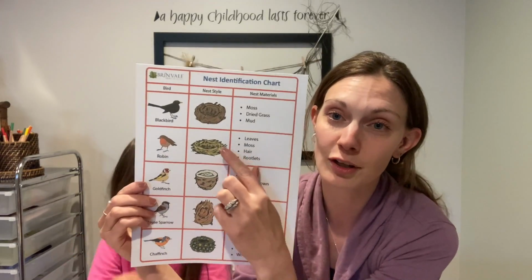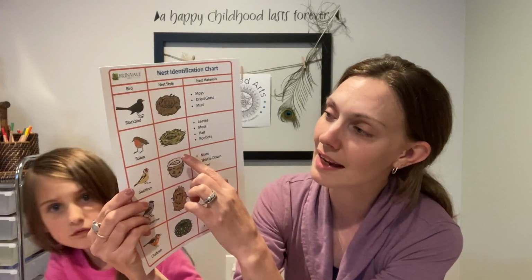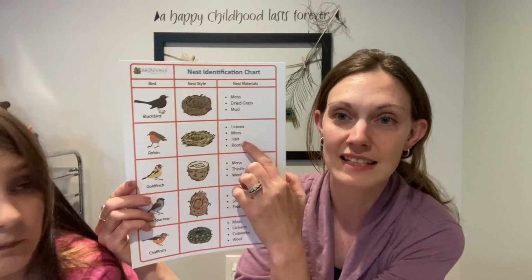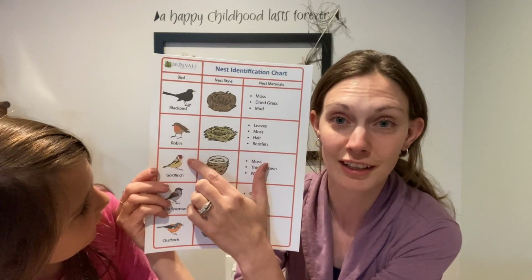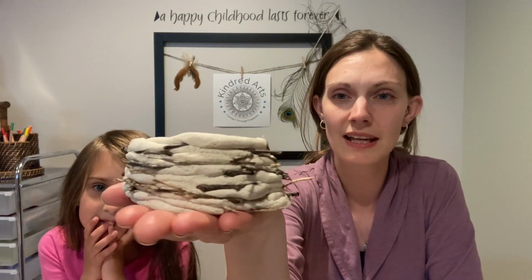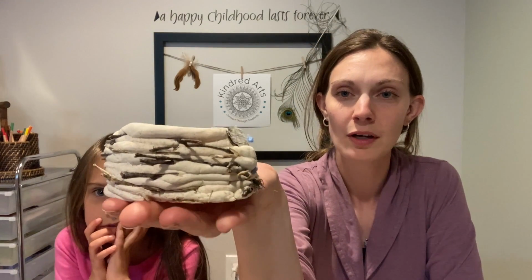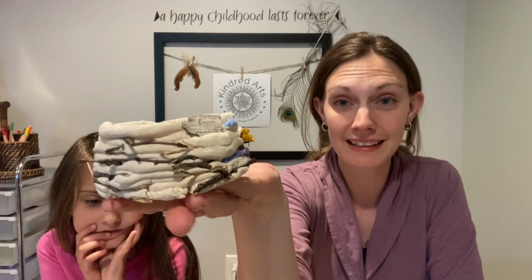Today, we are going to look at the robin's nest and be inspired by some of the things that the robin uses to create our very own bird's nest. So we're going to share with you our example that we built. We are going to be using our salt dough, which is like a type of Play-Doh, to build a coil bird nest. And I'm going to teach you today how to make coils out of Play-Doh so that you can build your own bird's nest.